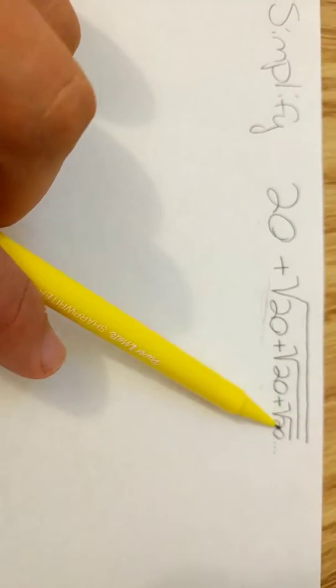The eighth root, smaller, and this somehow converges into one number. I have no idea what that is. But I'm going to show you a little trick.